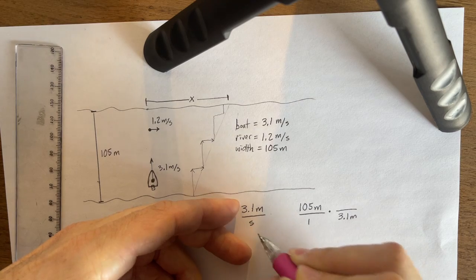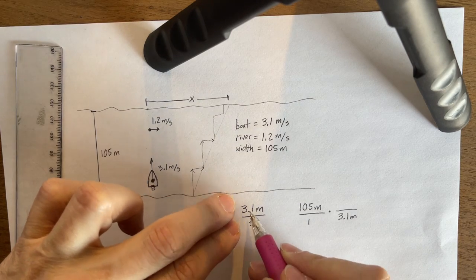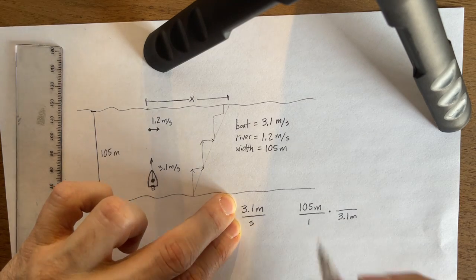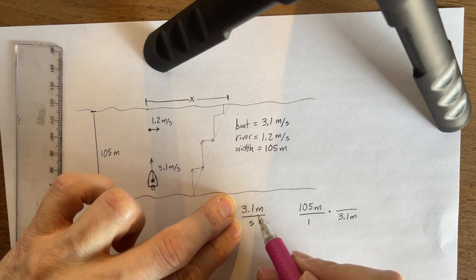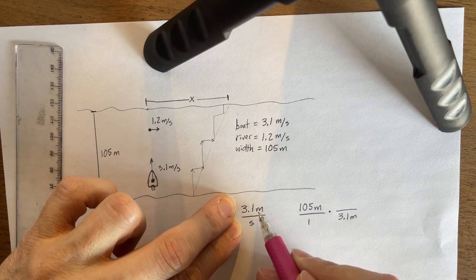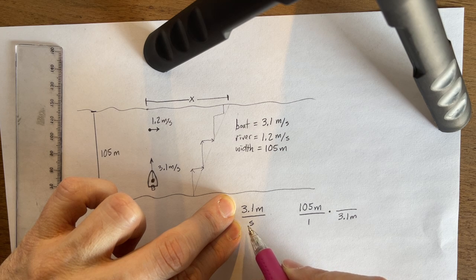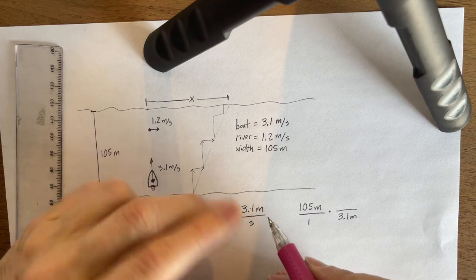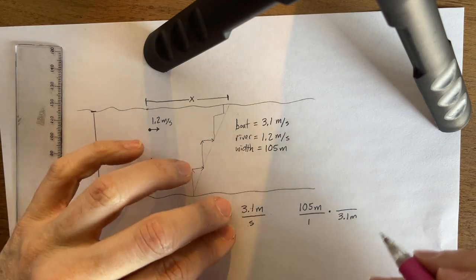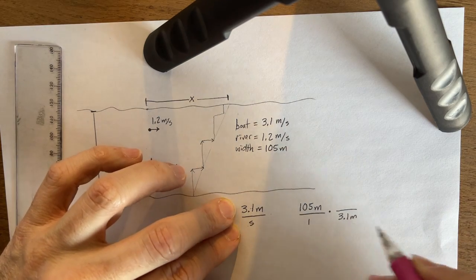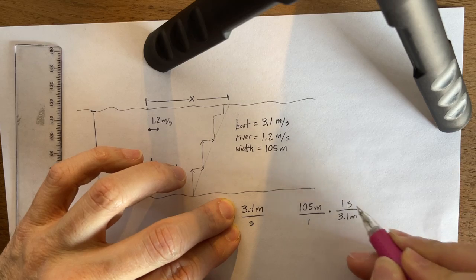Since 1 second is equal to 3.1 meters, just like when you ask how far is Reading from here, somebody might tell you how many miles, but they might also just say it's 3 hours. That's because 3 hours is equal to however far; they're interchangeable because they are essentially the same thing. So 1 second can go on top.